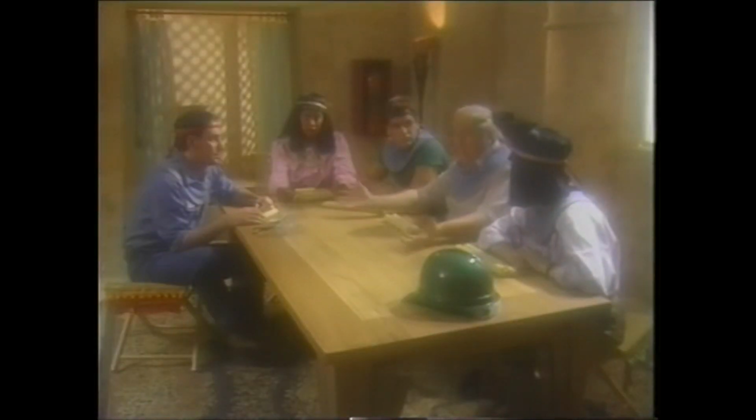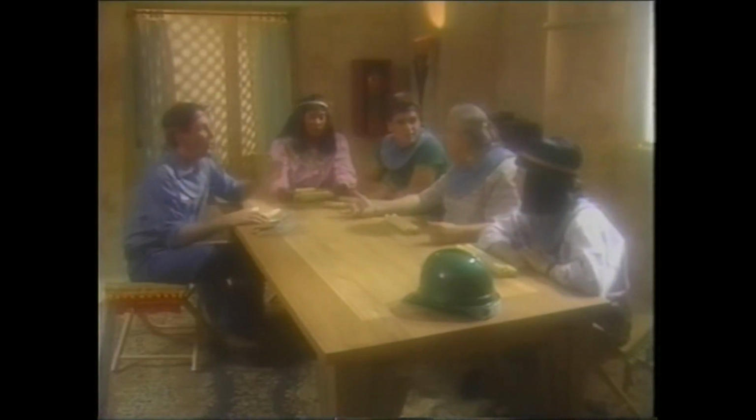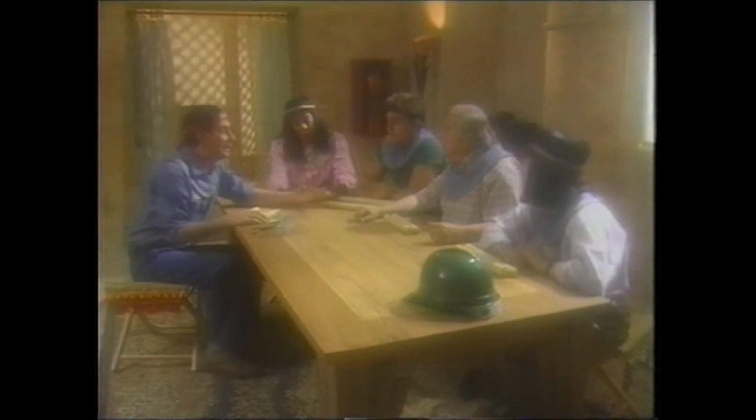I think the real solution is to stop working on Fridays. Well, that's when most of the swing shifts are scheduled. Well, that won't work. We have to work on Fridays. It's payday. What about changing the swing shift's work hours? That ought to do it.